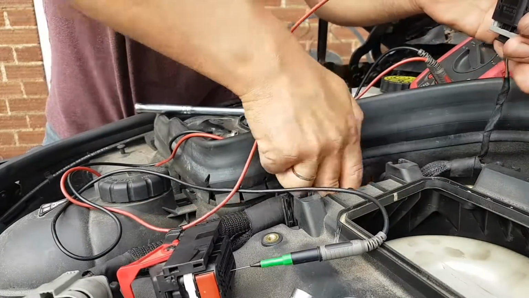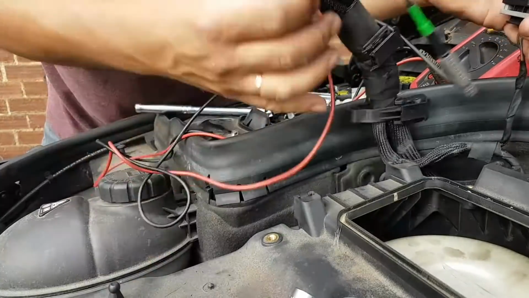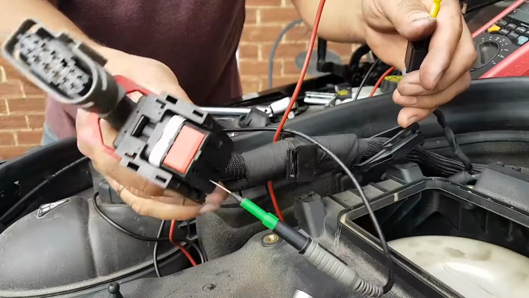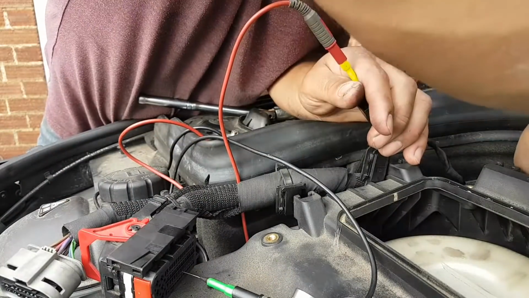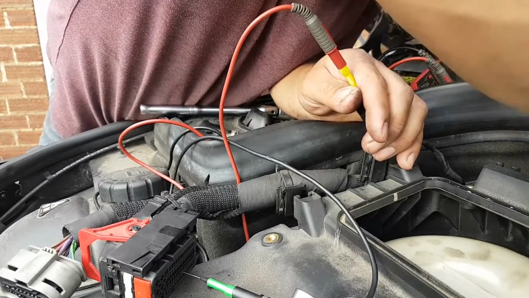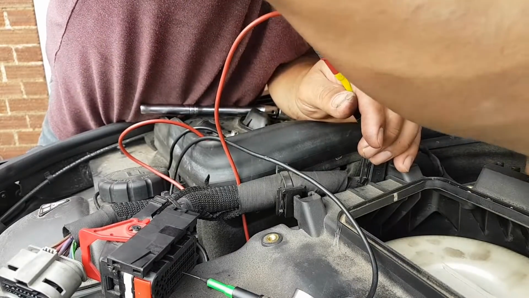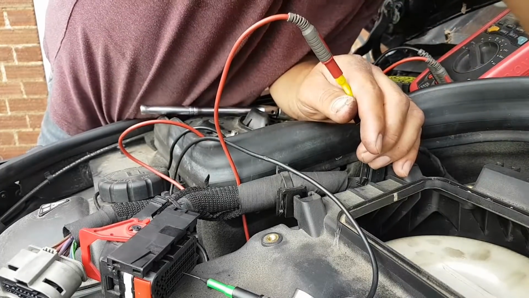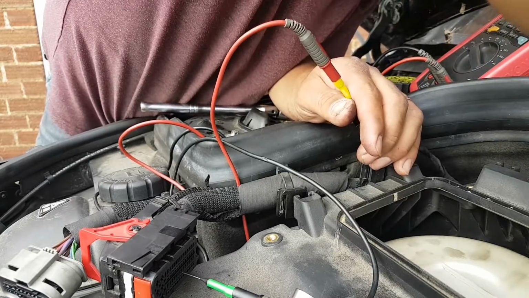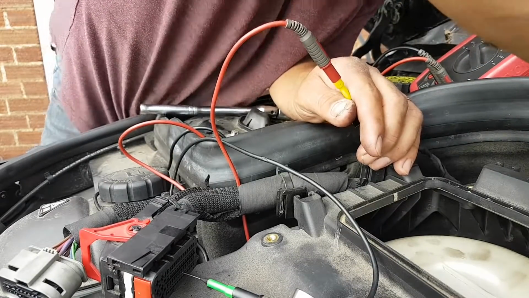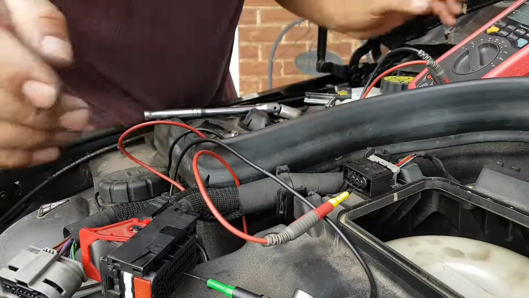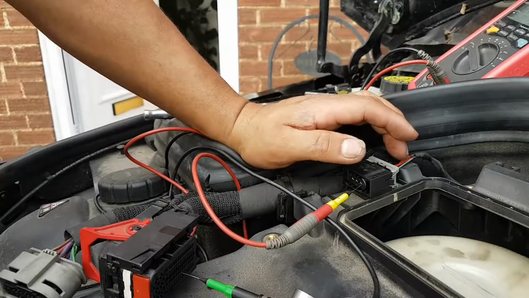So now, while we have these connected, we'll do a proper wiggle test. Make sure that's more than good. Hold on a second, guys, because I'm trying to do something there.